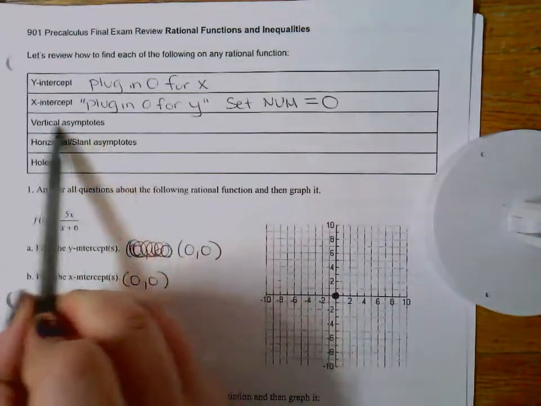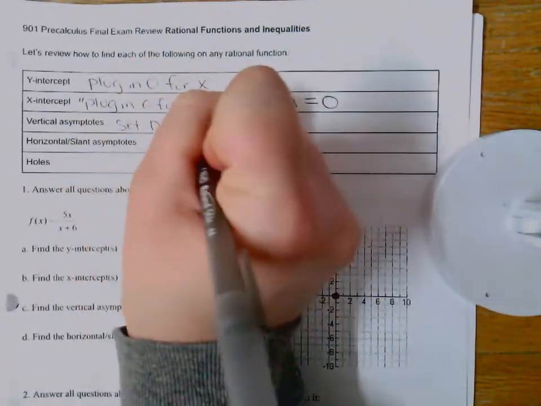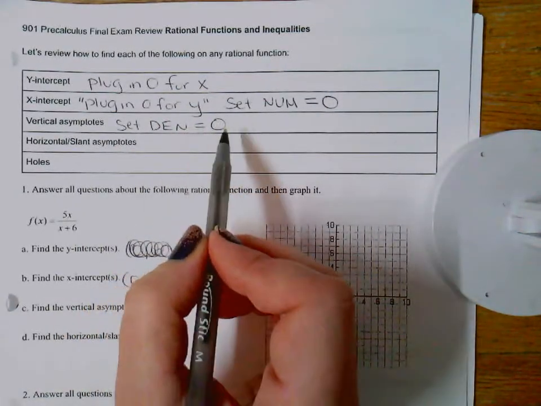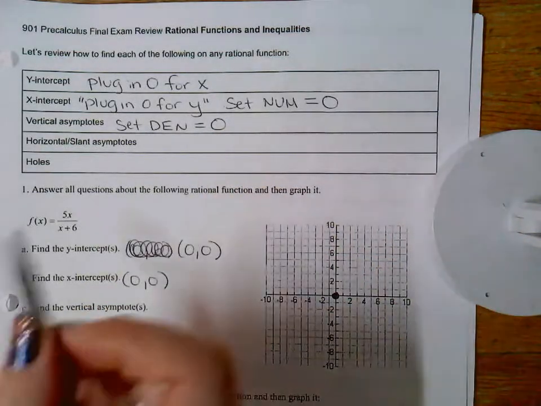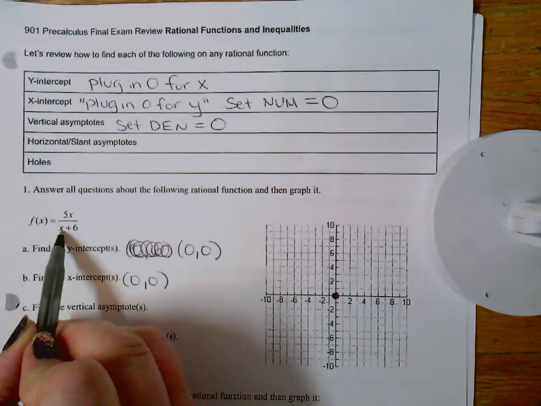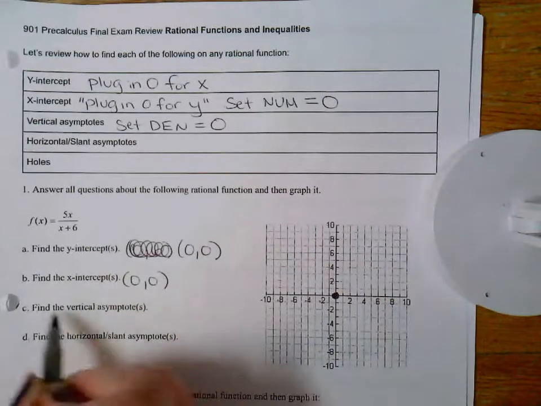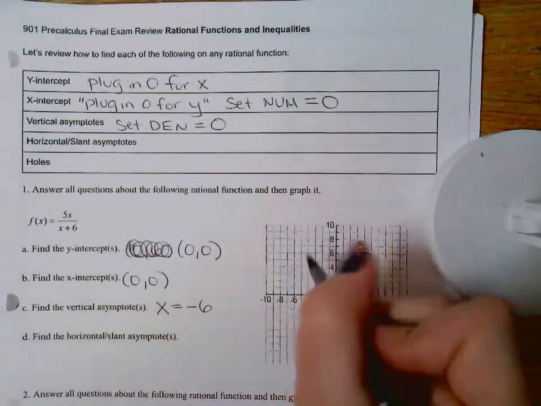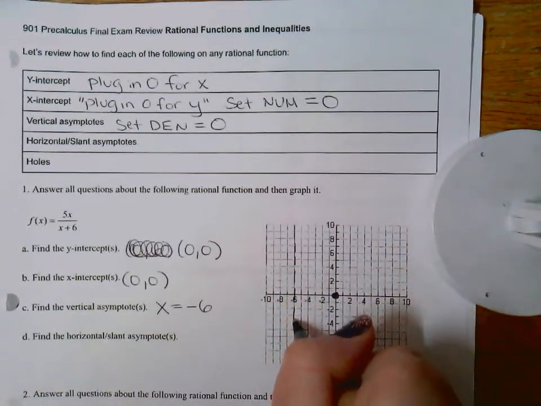Finding the vertical asymptotes, that is when we set the denominator equal to 0. So we're looking for the undefined values in the denominator, because that's when our function is going to be undefined. So x plus 6 is our denominator. When x is negative 6, the denominator would be 0. To write the equation, we'd write x equals negative 6. And to graph that, we would put a dotted vertical line at negative 6.